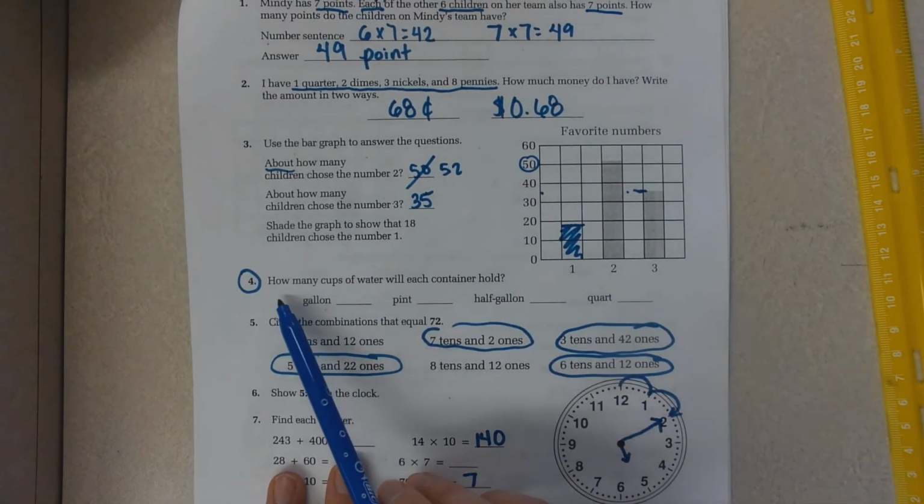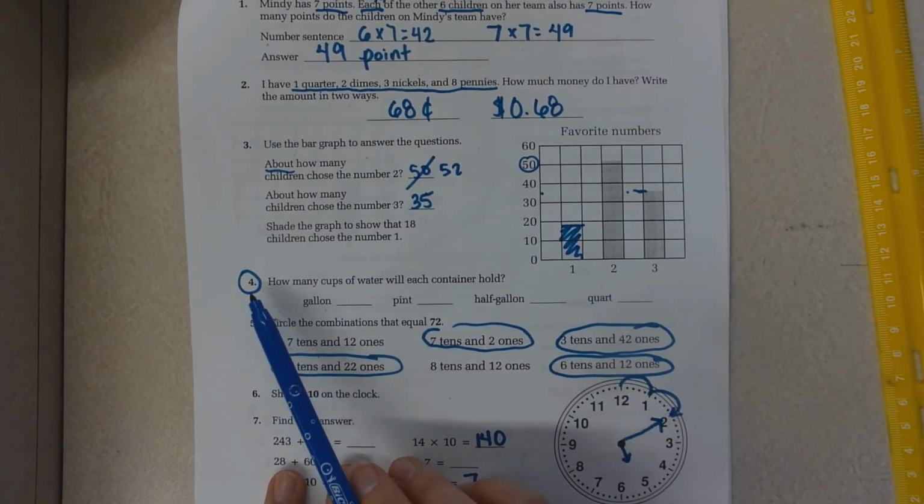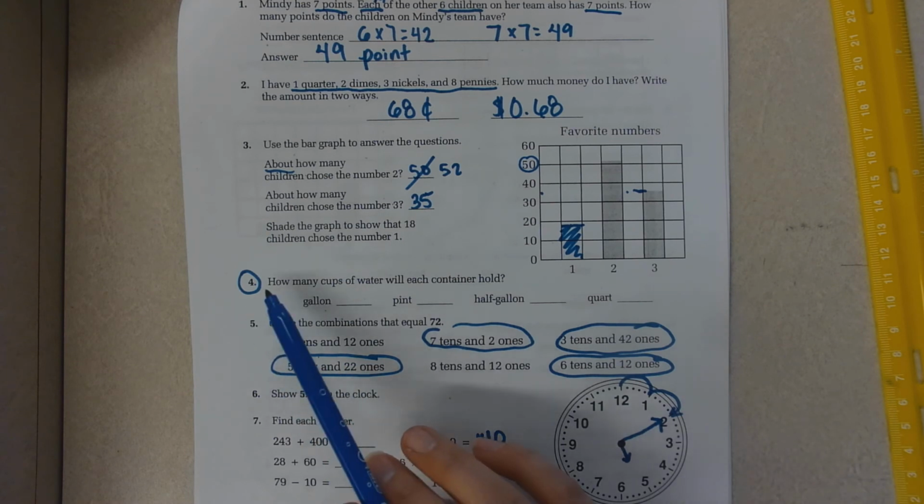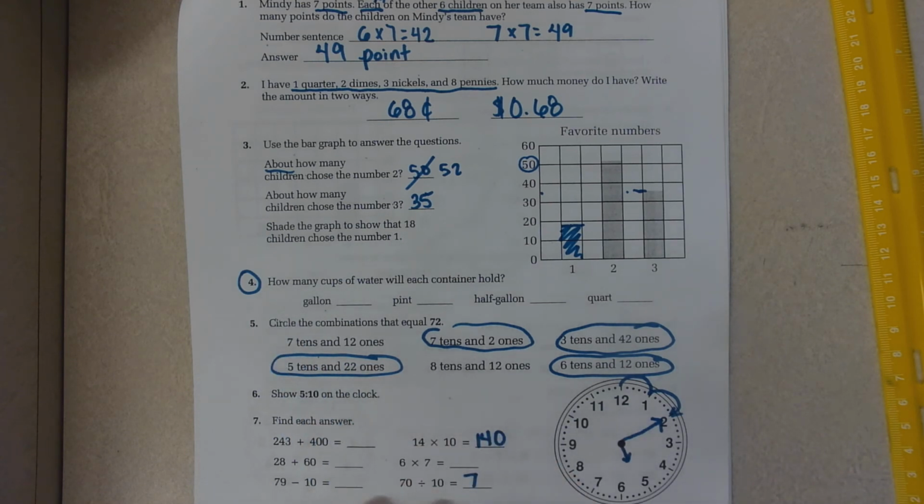Now, for number 4, on your module there will be a Mr. Gallon Man. And I want you to refer to him to answer these questions. And that concludes today's lesson.